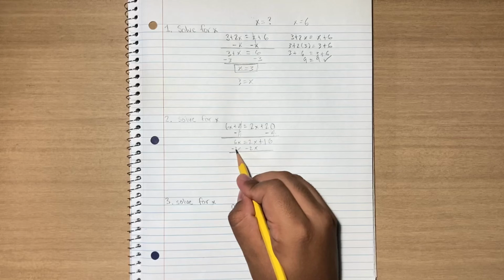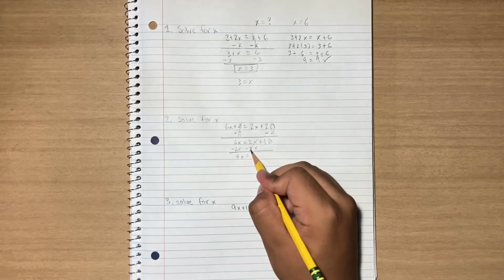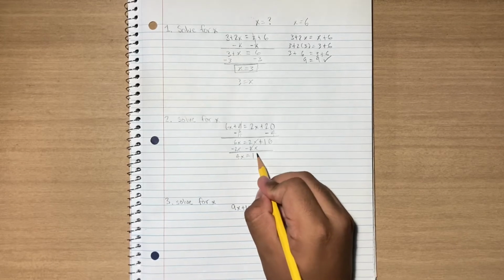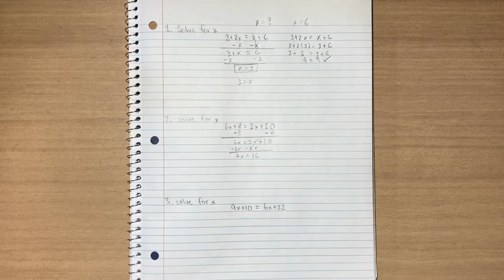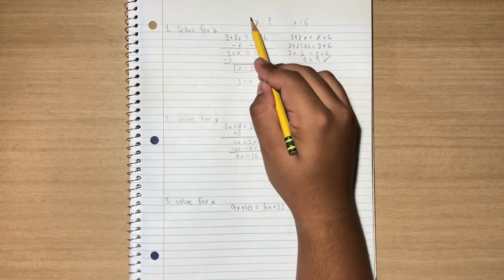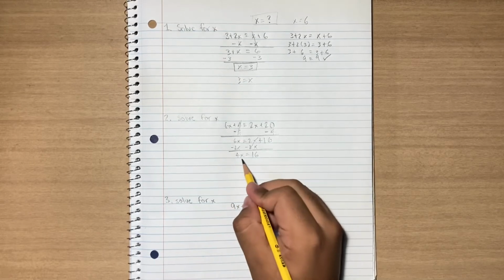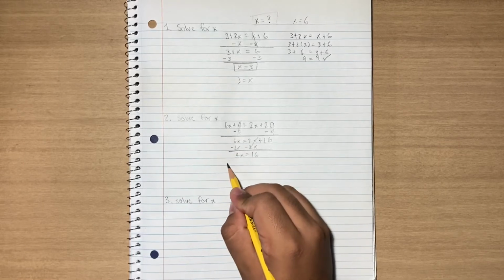We have 6x minus 2x, that's 4x is equal to 2x minus 2x cancels out. And we have 16. 4x is equal to 16. So technically we have something very similar to what we're trying to get, but we want to get it down to the most singular variable possible, as in we want to get this 4x down to 1x.